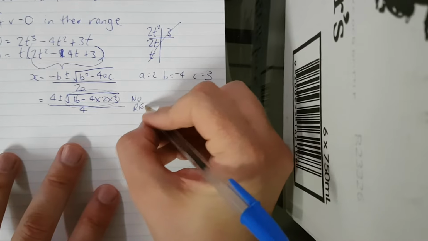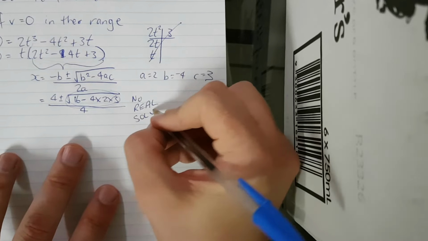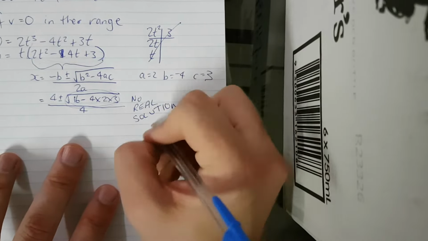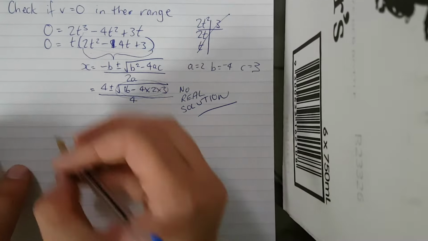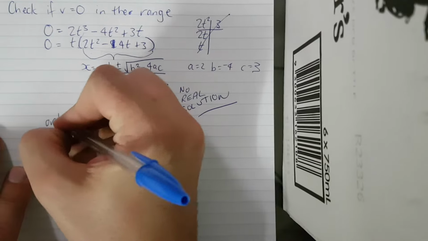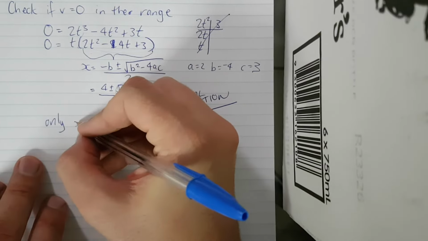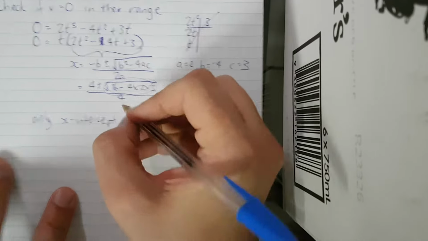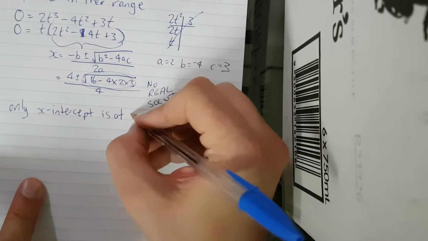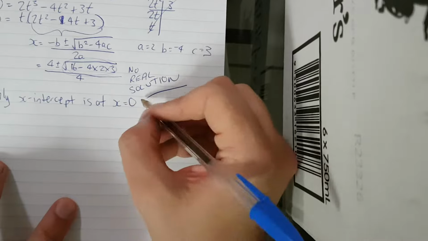I'll end up with a negative in there, meaning no real solutions to that section. So, essentially, the only x-intercept here, or t, is at x equals 0, meaning t equals 0.